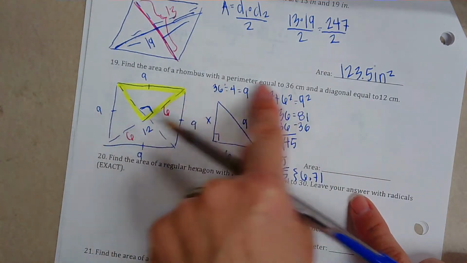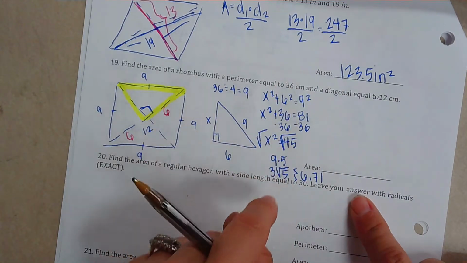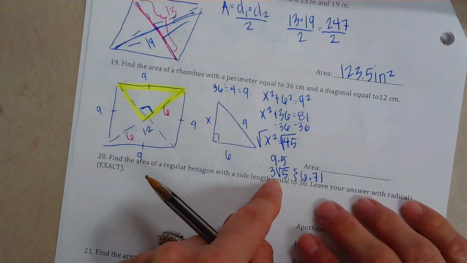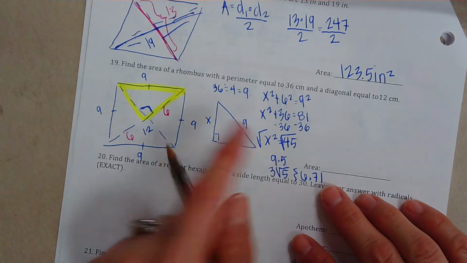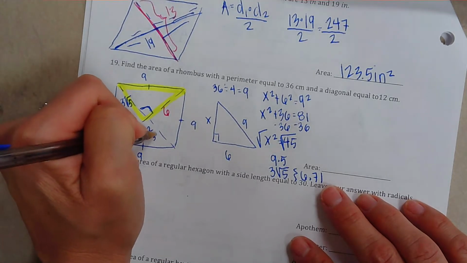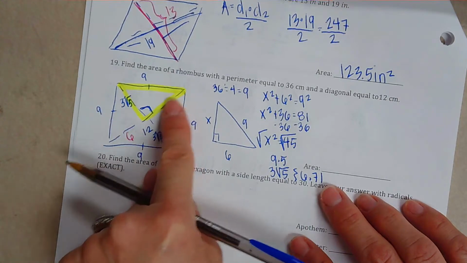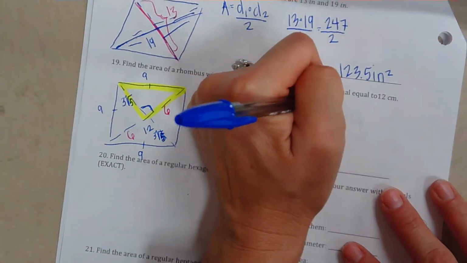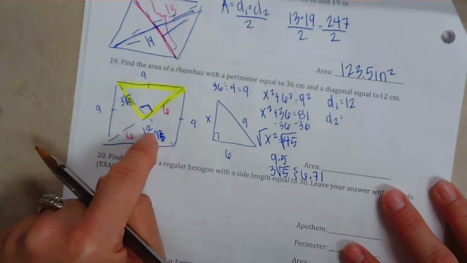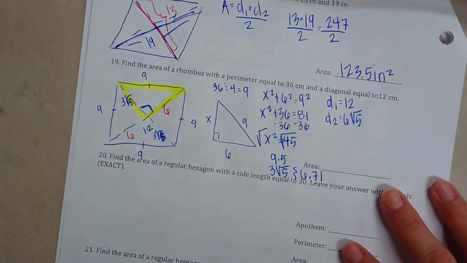It doesn't say leave it as a decimal or in radical form, so you can do either. I'm just more comfortable working with radicals. So what I'm going to do now is I know that this is 3 rad 5, and I know that this is 3 rad 5. So I'm going to take my whole diagonal 1, which I know is 12, and now diagonal 2, which I know is going to be 6 rad 5.